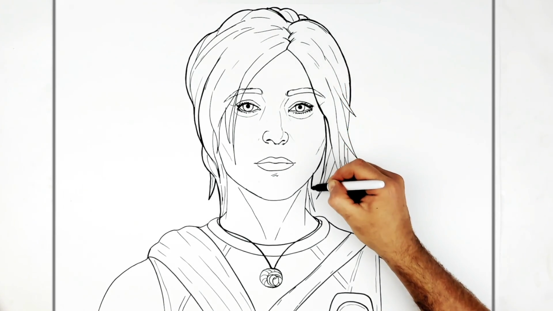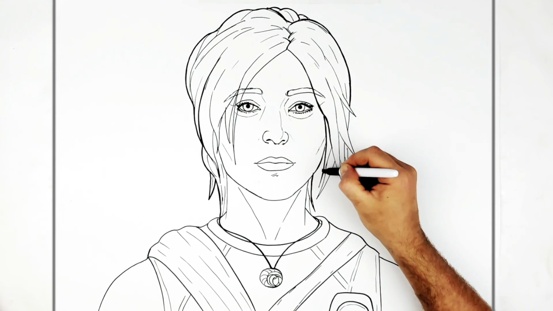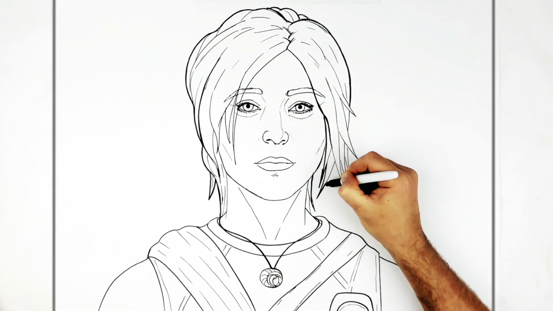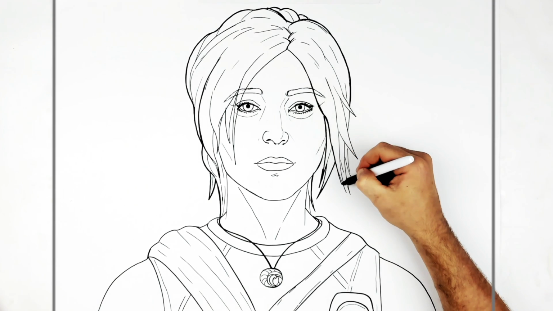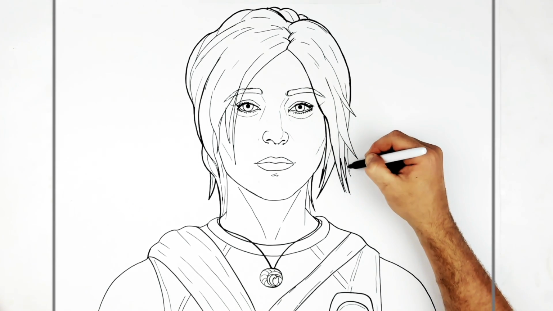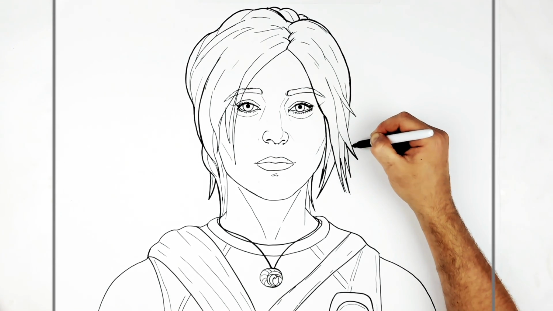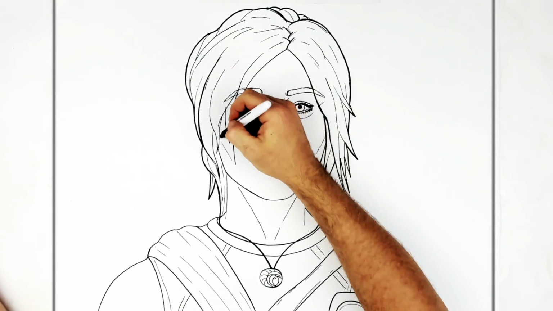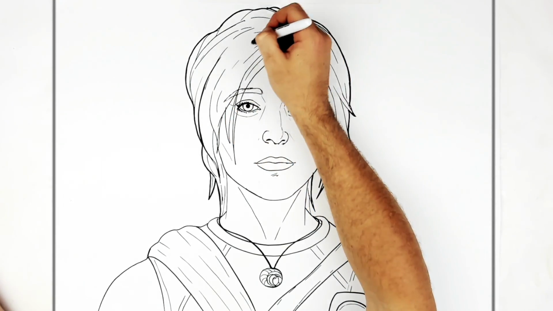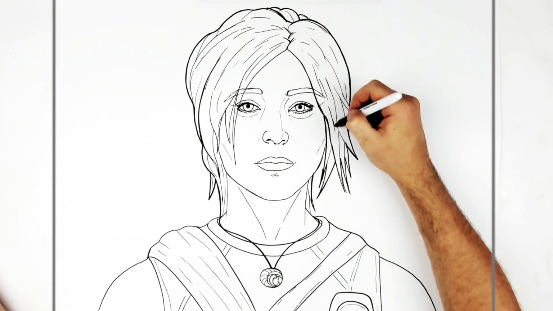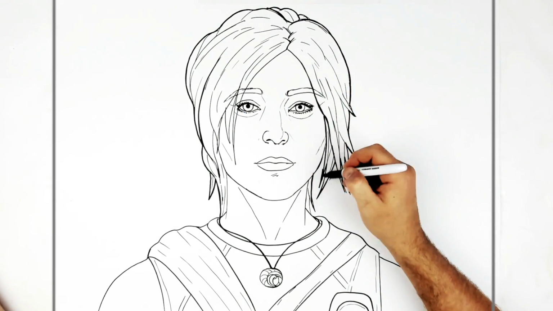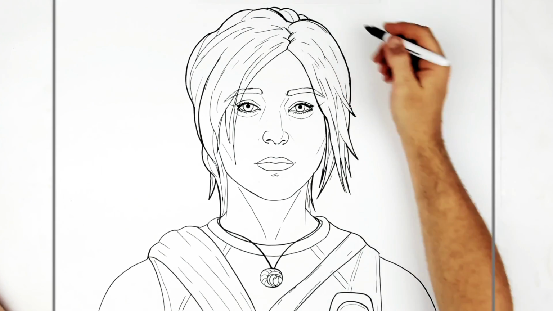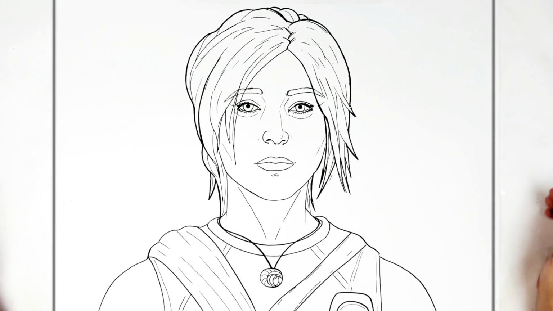So just thickening up some of the lines around the edge of the character can help sometimes. Okay, and then as much texture and stuff as you want on the hair, really. You know, you can add loads. And then a bit of shade and a bit of colour.